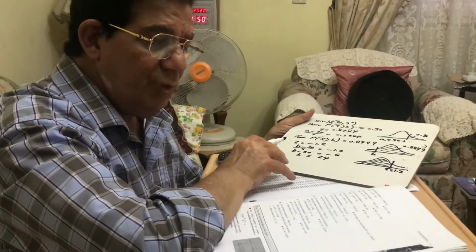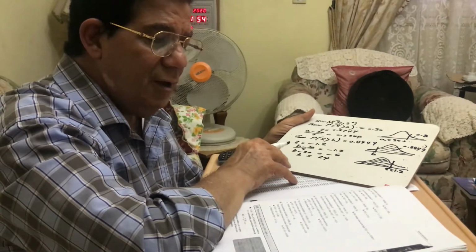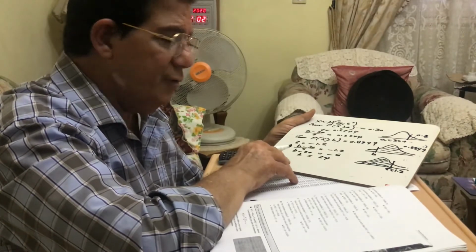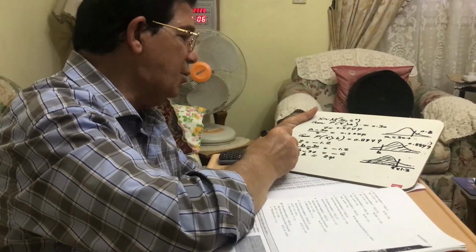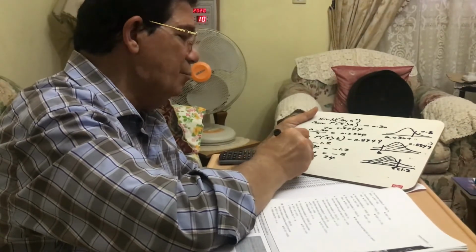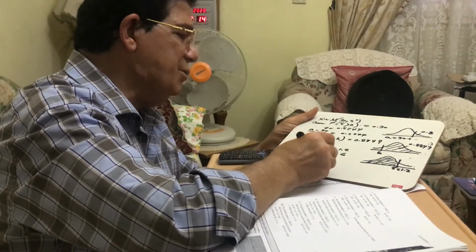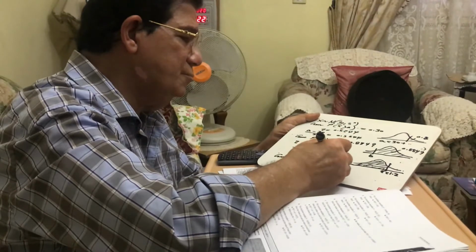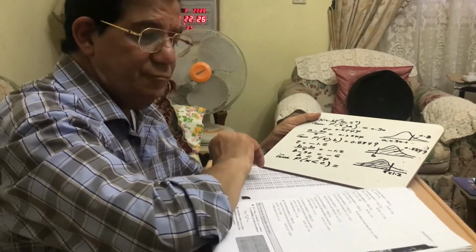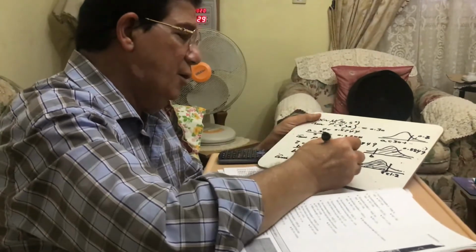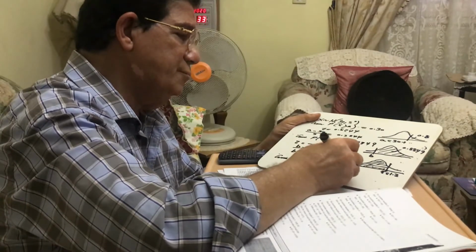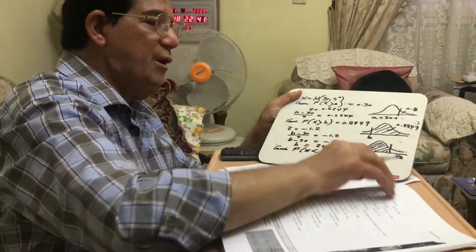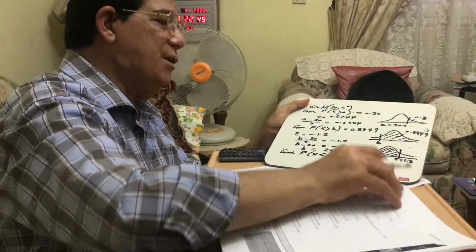Now, if in the same problem we were given another question, given the probability that X less than c equals 0.4. 0.4 is less than 0.5. This means that c is negative.